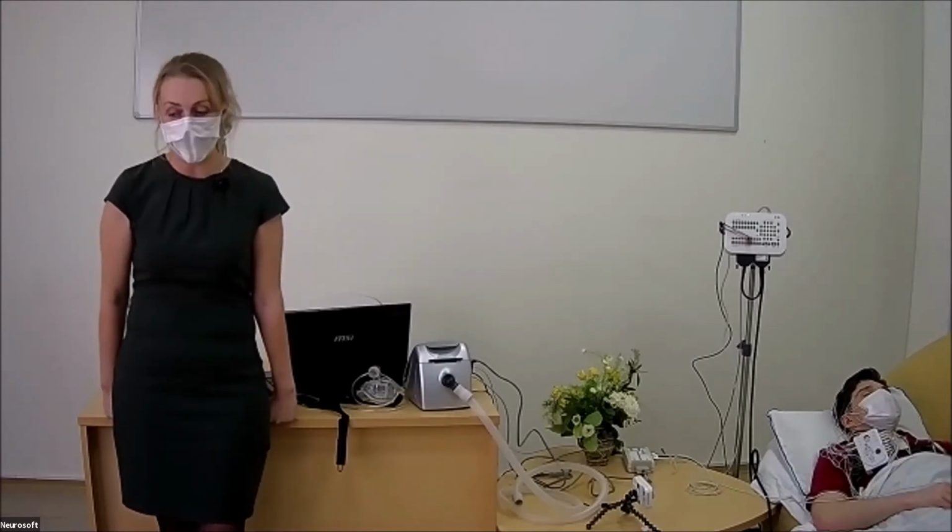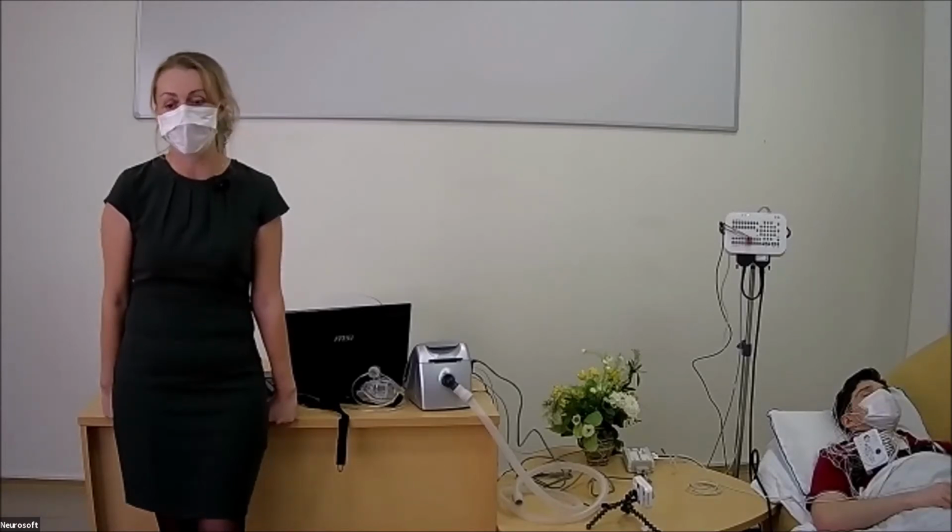So what are we doing during this test, and why do we need to perform it? The problem is that the value of the pressure which prevents the obstruction of the upper airway is different in different patients. So the effective pressure which prevents the obstruction could be different. Some patients have an effective pressure of 5 centimeters H2O. Other patients have an effective pressure of 10 centimeters H2O. And it is very important to find this effective pressure value.